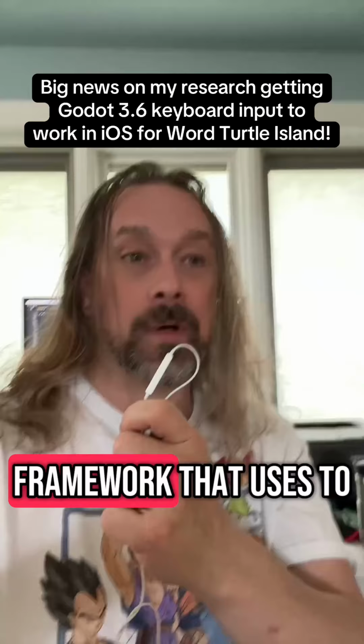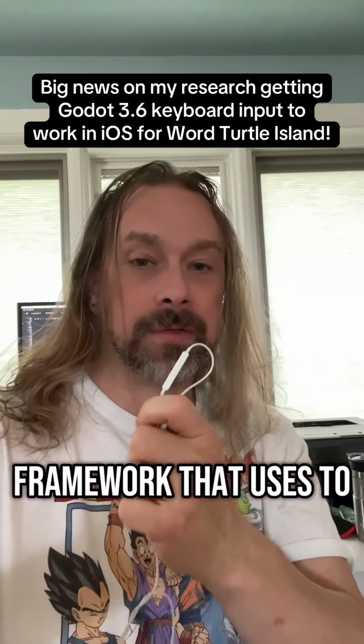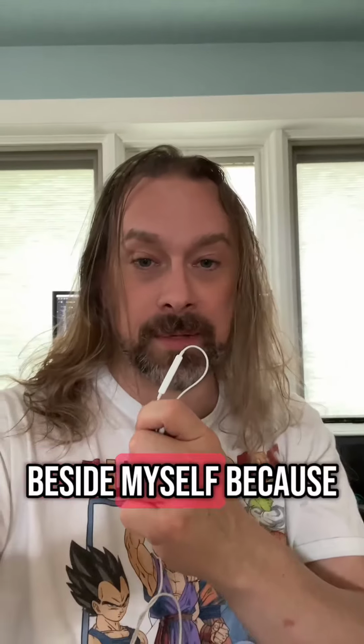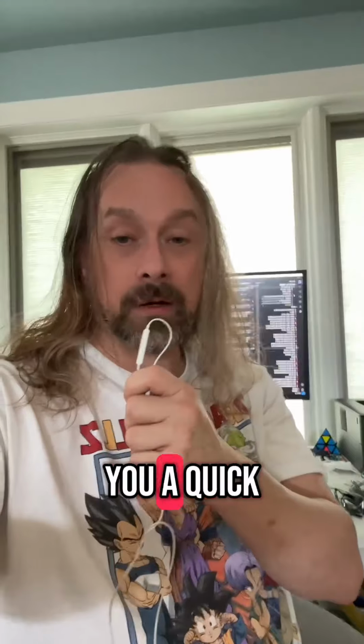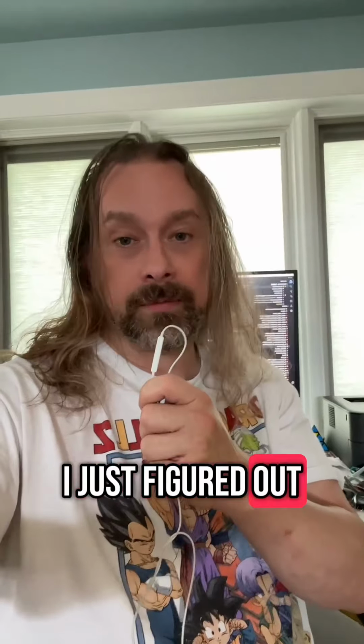This is pretty crazy, but just minutes ago, I got keyboard input working in Godot 3.6, updating the framework that it uses to run Godot on iOS. And I'm just beside myself because this has been such a weird, thorny, challenging problem for me. It's different problems, different folks, different amount of thorns, sometimes zero. This one, full of them, tons of thorns. But I'll give you a quick overview of what I just figured out.